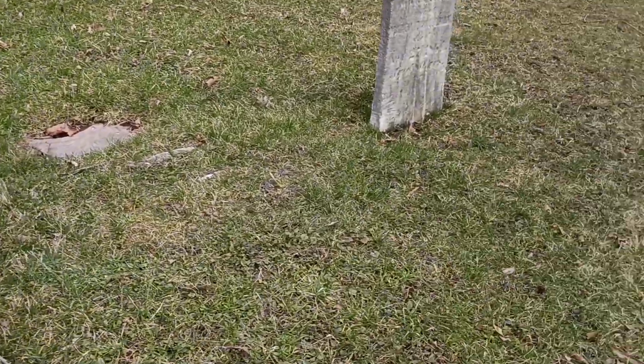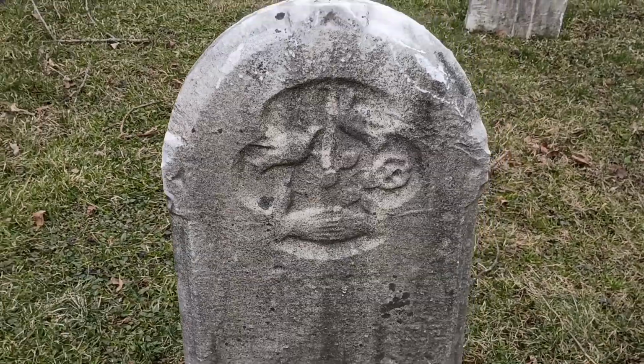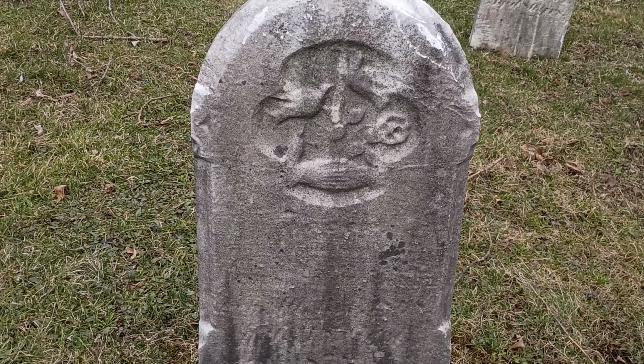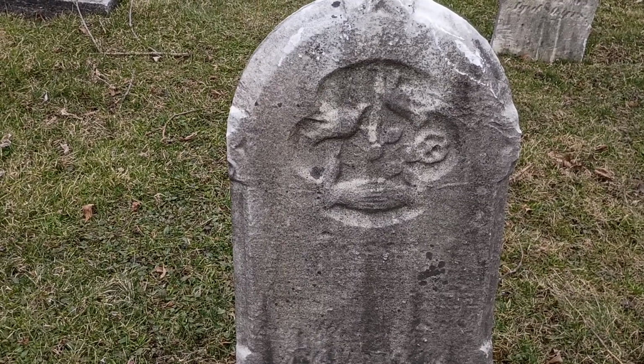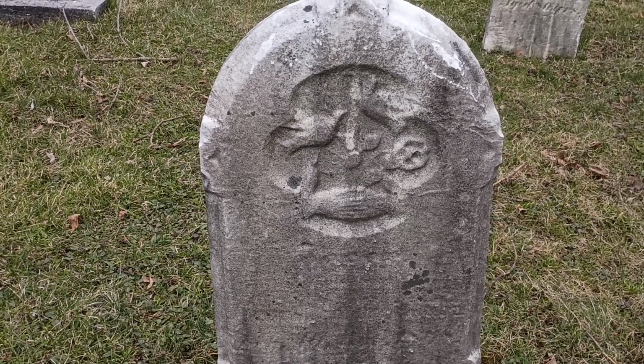I thought I saw what I call a combo stone. Here it is. So this stone's actually a combination of several different images. You have a dove and you have the clasped hands, which of course is a combination of peace and reunion in the afterlife.